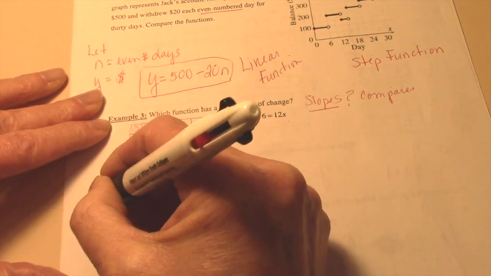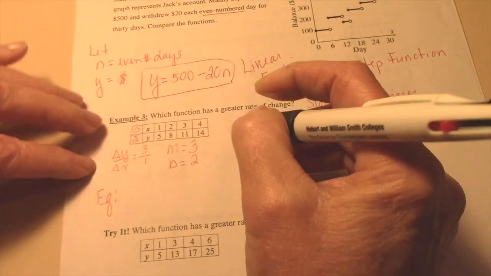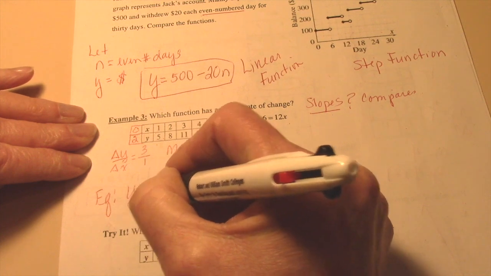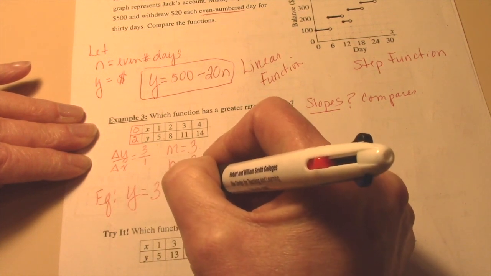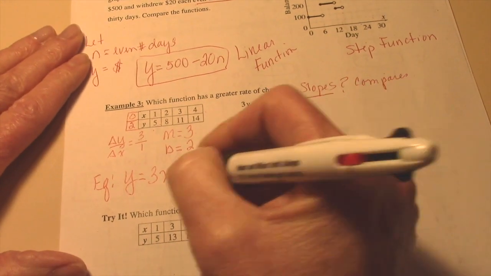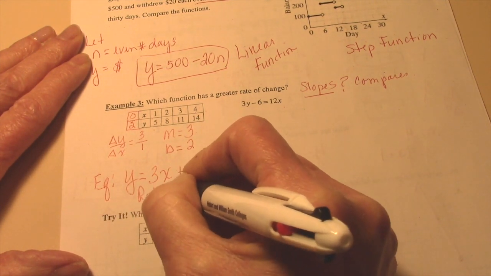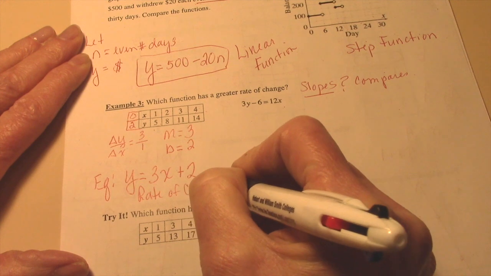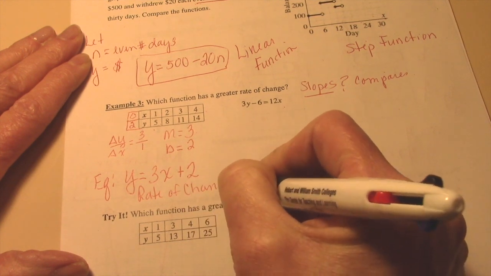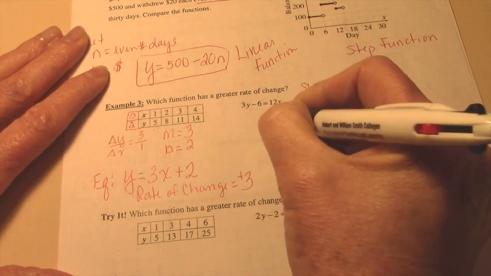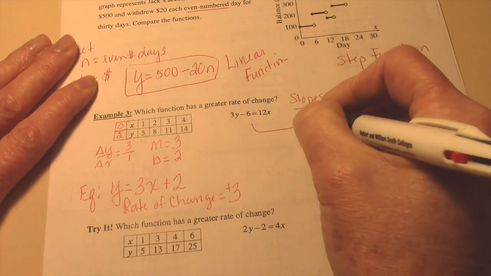So my equation, since this is linear, is y equals, slope is 3x plus 2. And so my rate of change is 3. Increases by 3, so positive 3. Whereas this one, I'm going to move this over.